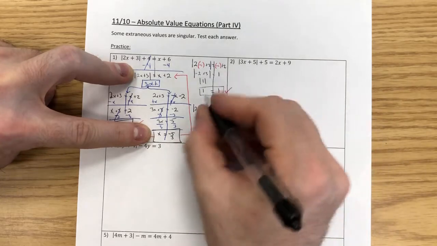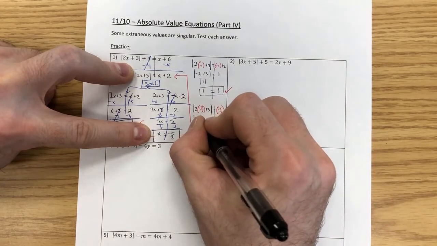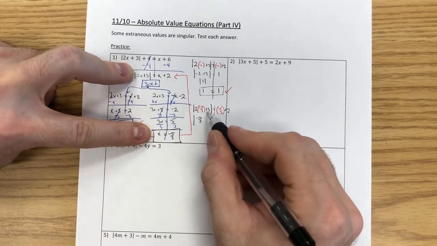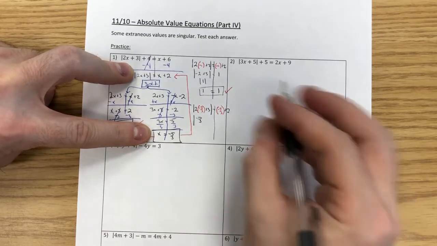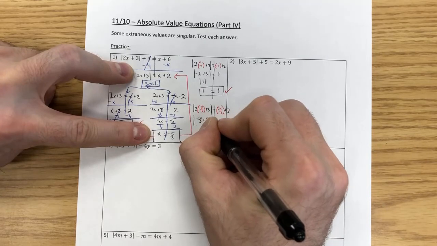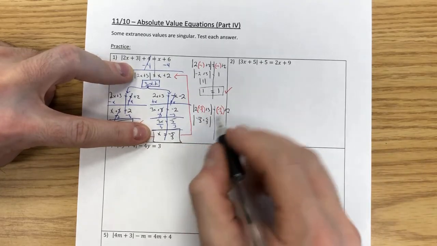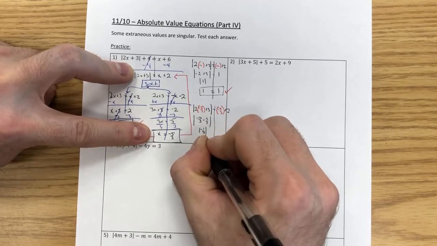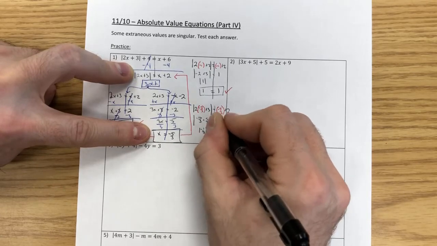So 2 times negative 5/3 is going to give me negative 10/3. Now, when I want to add 3, I'm going to have to convert this to something that's over 3, so that's going to give me 9/3. Negative 10 plus 9 is negative 1/3, which gives me a positive 1/3.